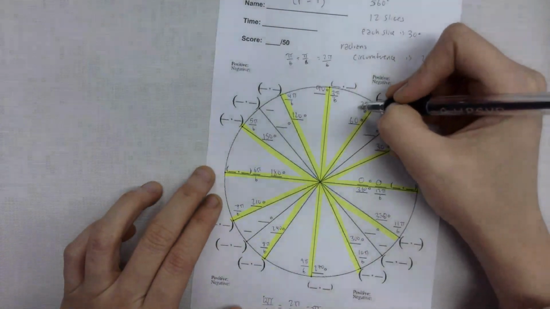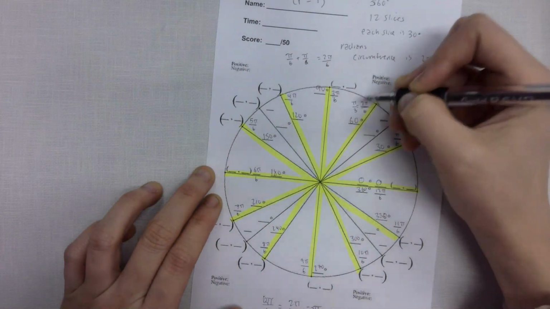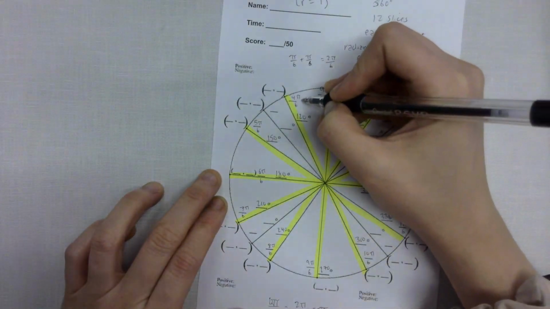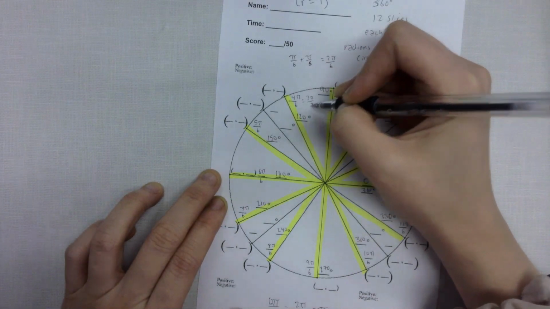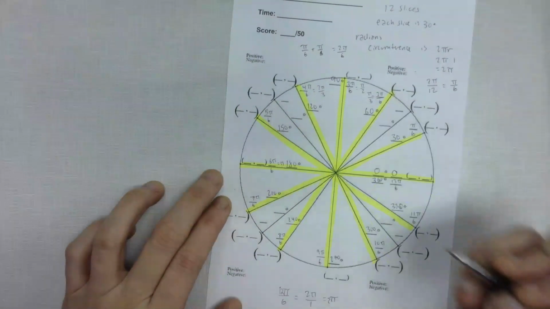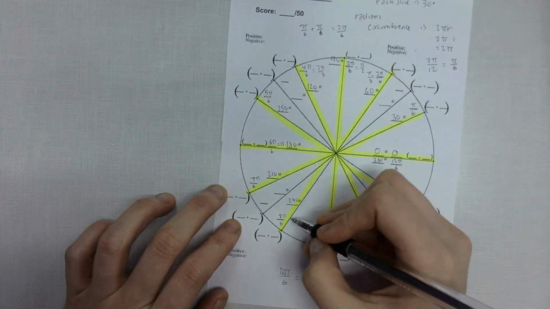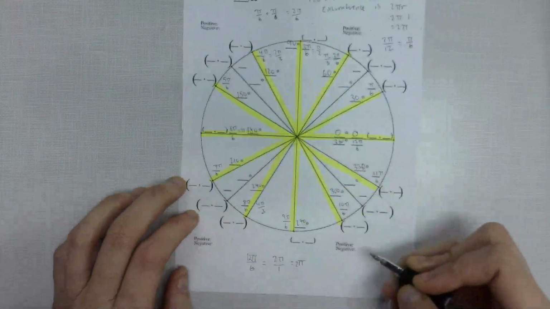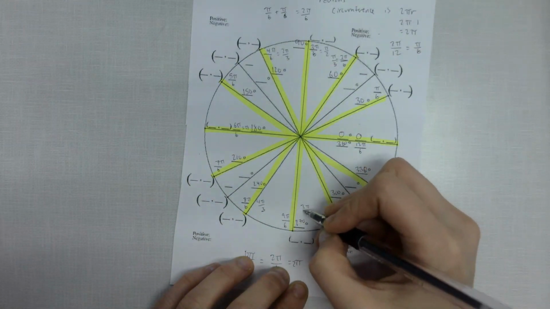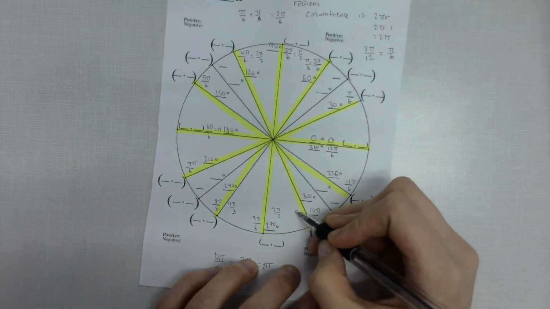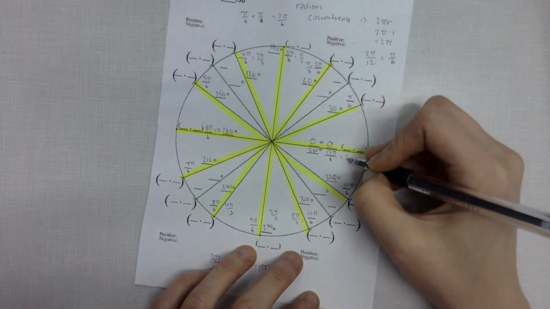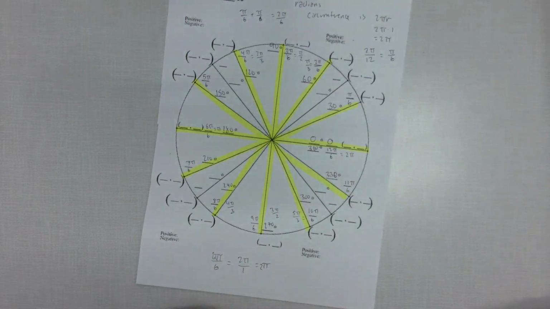2 pi over 6 turns into pi over 3. 3 pi over 6 turns into pi over 2. 4 pi over 6 turns into 2 pi over 3. 5 pi over 6 you can't reduce. 6 pi over 6 just turns to pi. 8 pi over 6 turns to 4 pi over 3. 9 pi over 6, they're both divisible by 3, so we get 3 pi over 2. This becomes 5 pi over 3. And then 11 pi over 6, you can't simplify. And then this becomes 2 pi, right? We already knew that. The whole entire thing was 2 pi.